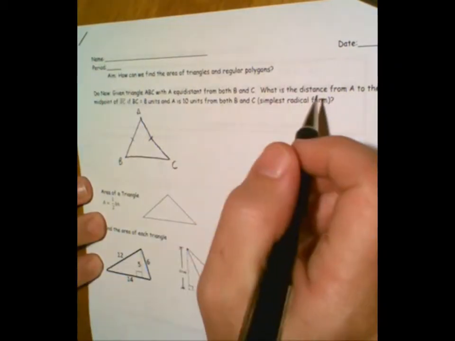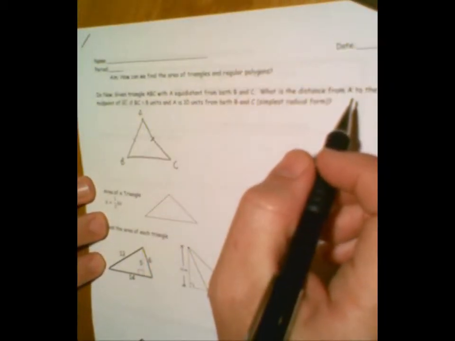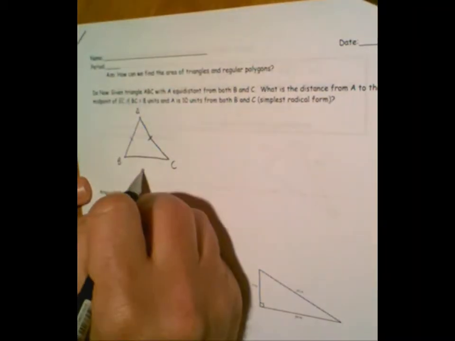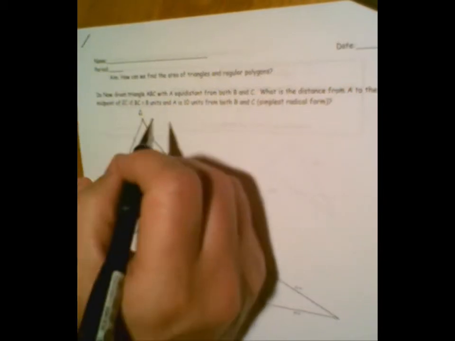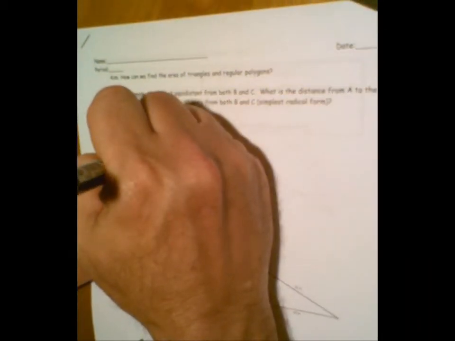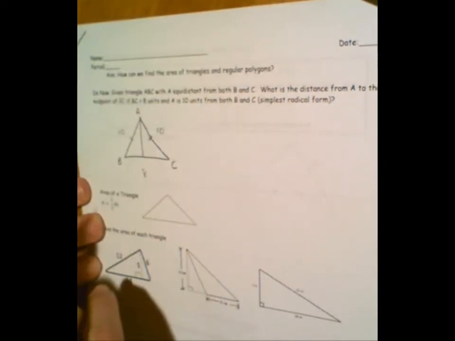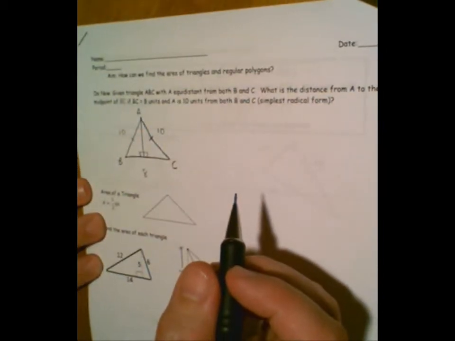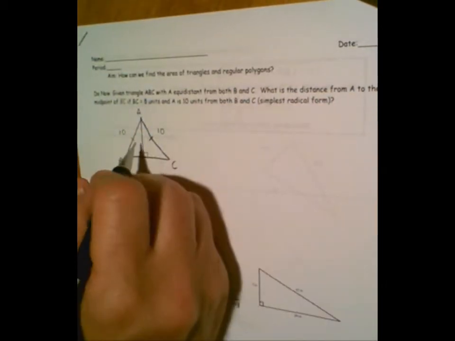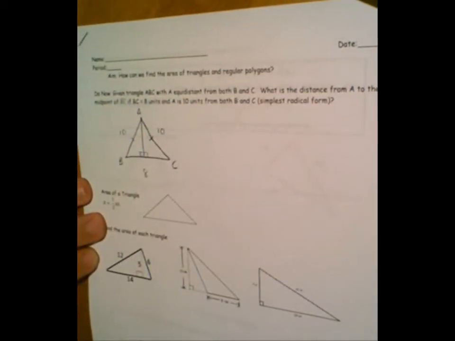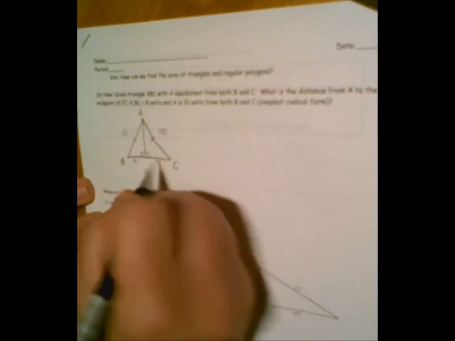So what is the distance from A to the midpoint of BC if BC equals 8 and A is 10 units from both B and C? Now, I drop the altitude here. In an isosceles triangle, when you drop the altitude, you end up with two congruent triangles, okay? In fact, by hypotenuse leg, we know they're congruent. So that would make this 4 and 4.